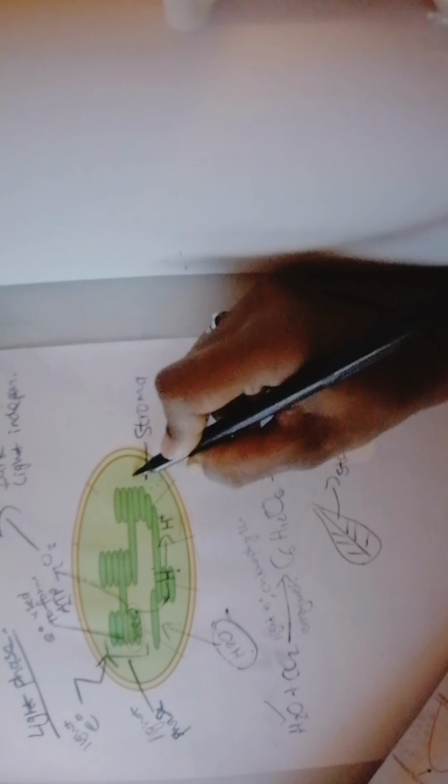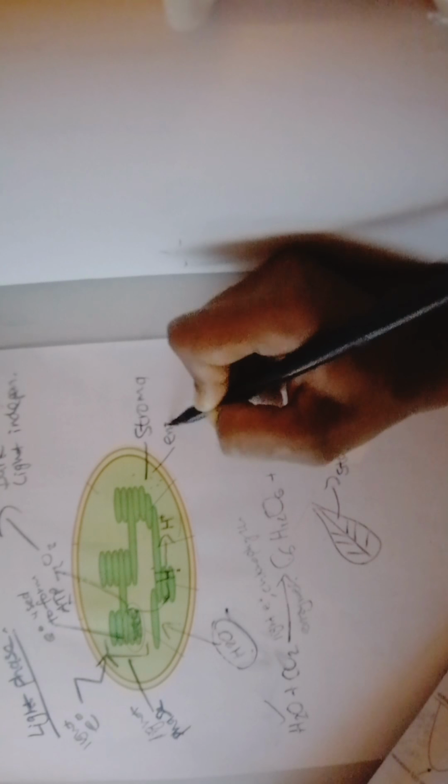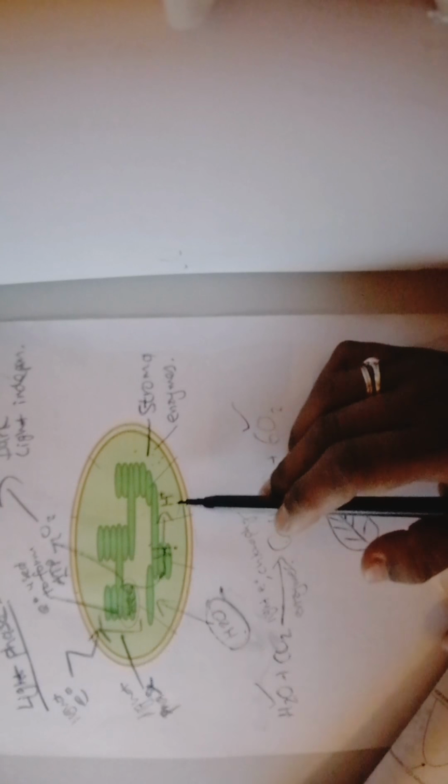Right, now we've got this hydrogen carrying this energy, hydrogen carrier, enters the dark phase in the stroma. Remember, in your stroma, there are enzymes and also coenzymes, right? The hydrogen atoms here actually also combine with coenzymes in the dark phase, in order for this reaction to take place.